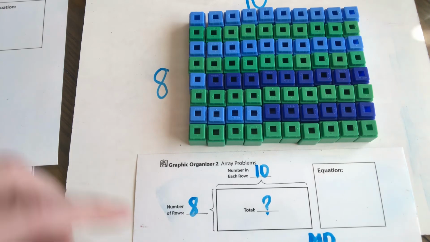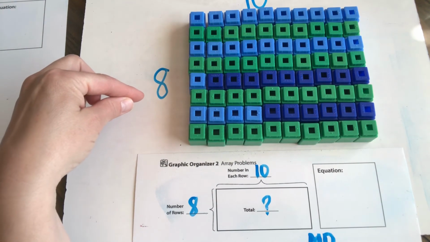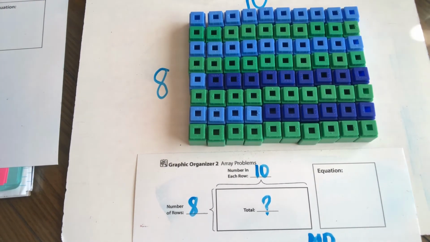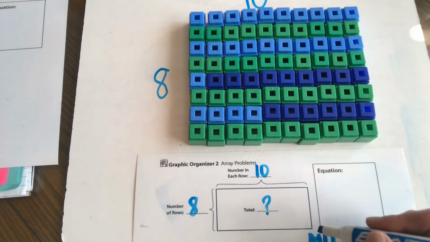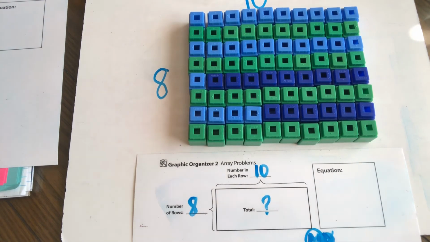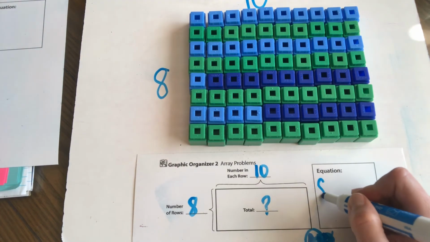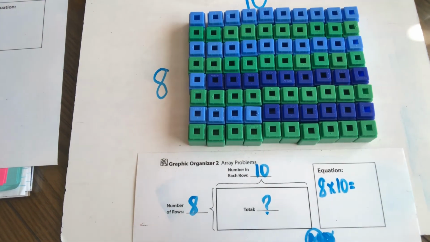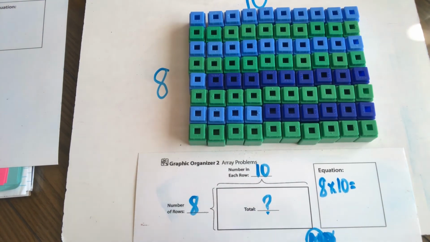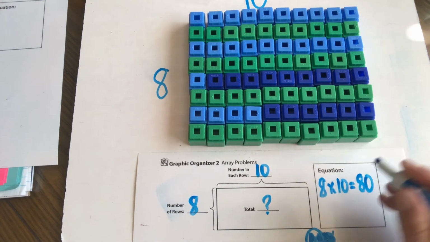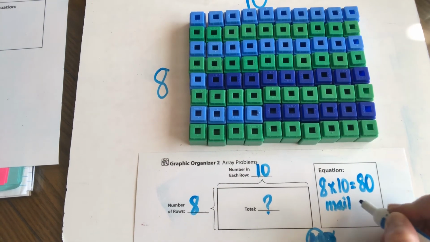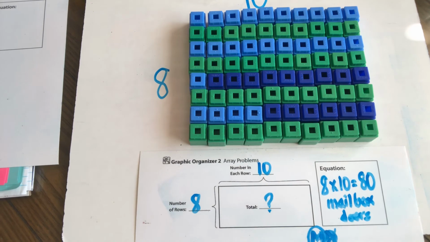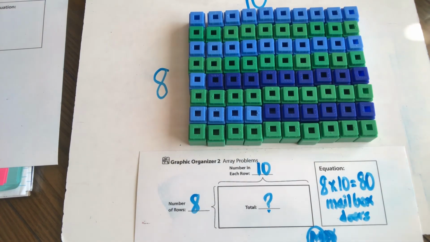So if I've got 8 rows of mailbox doors and 10 mailboxes in each row, do I have more than 10 in all or less than 10 in all? If you said more, you are correct. And I get more by multiplying. So I have got 8 groups of 10, which equals 10, 20, 30, 40, 50, 60, 70, 80 mailbox doors, because the question asked how many mailbox doors were there in all.